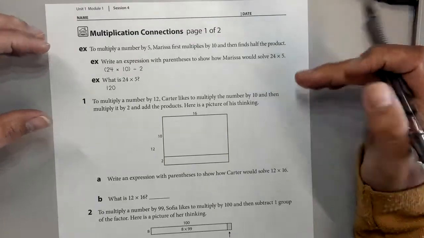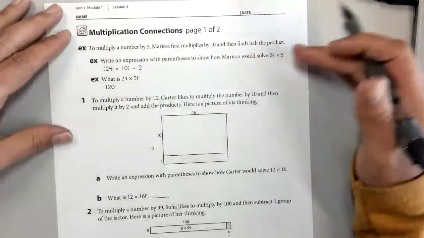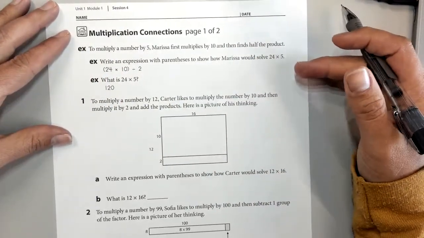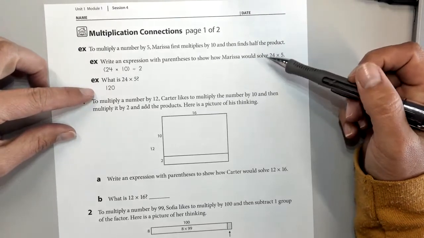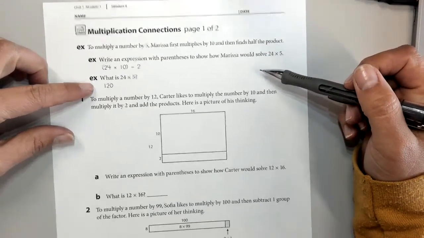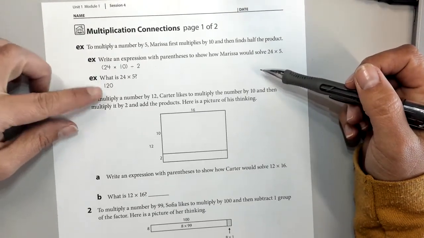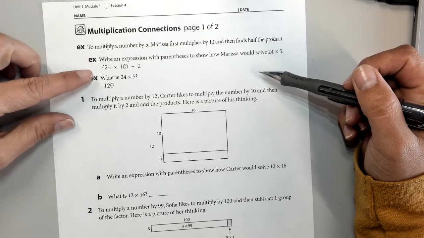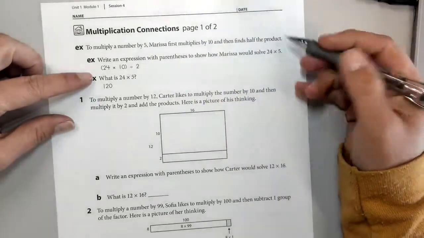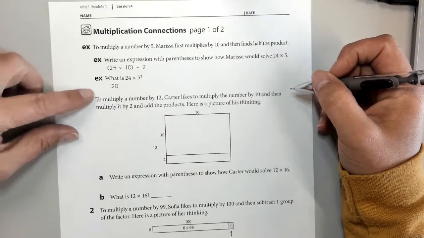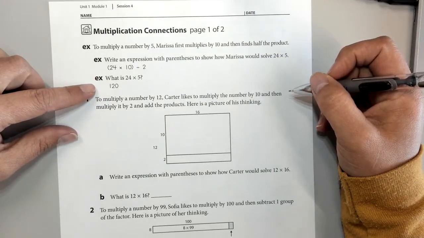It just is what she's doing. It expresses what she's thinking in her head. And then the example also shows what is 24 times 5, using this to help get the answer. Okay, so when it asks for an expression, you do not need to solve, but you will solve when it asks what is the answer.